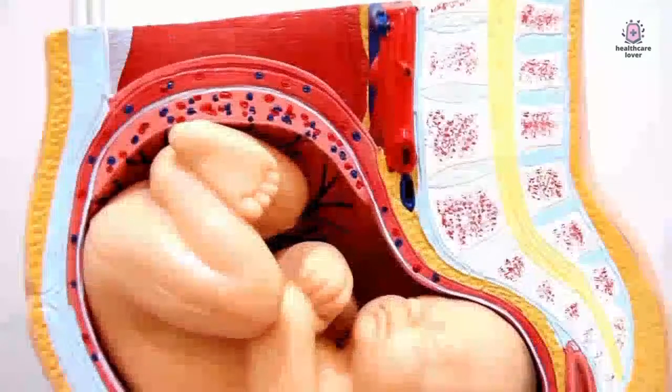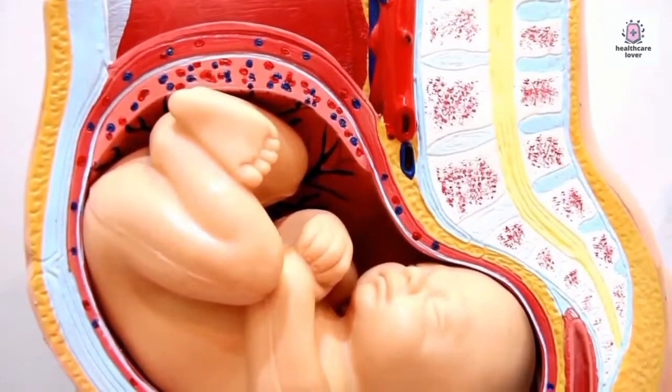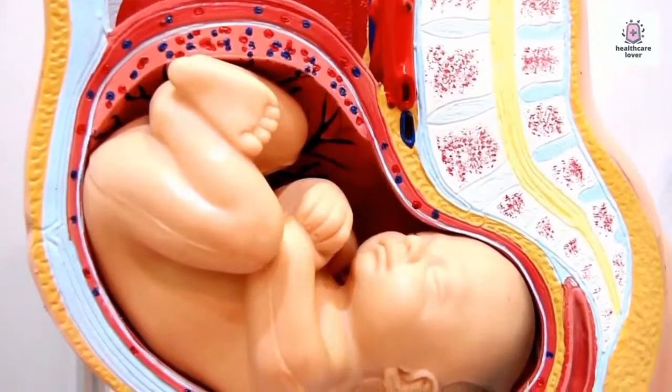And here's the skinny on baby skin. It's practically translucent now, so if you took a peek inside your uterus, you'd be able to see your baby's blood vessels under that thin skin.